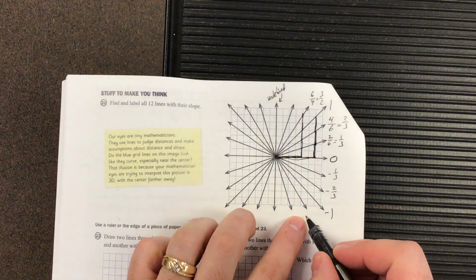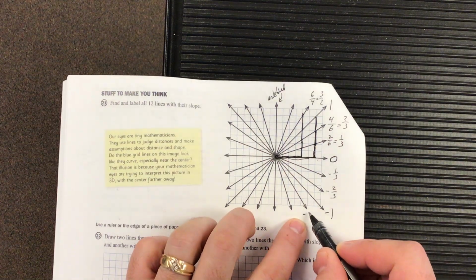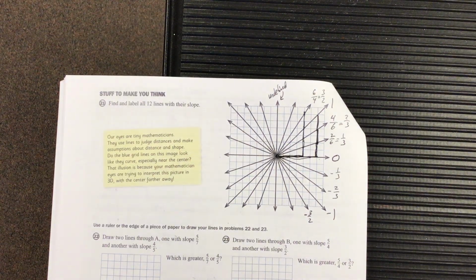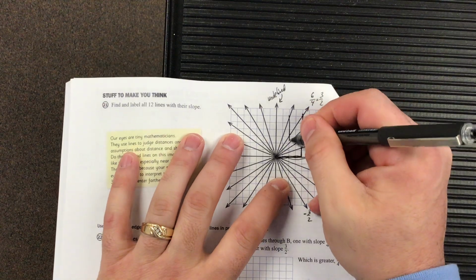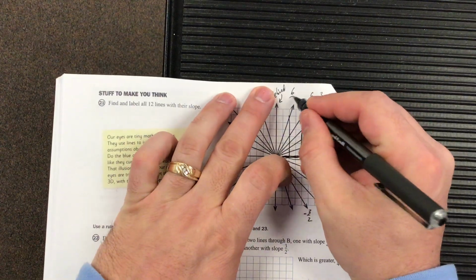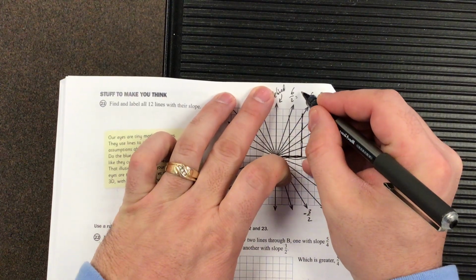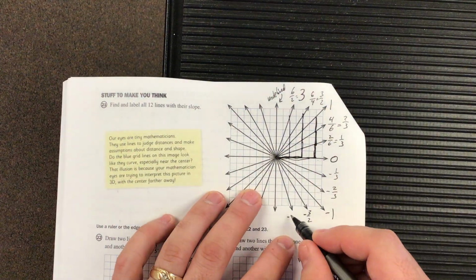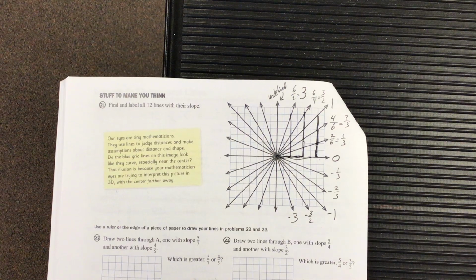What do you think this one's going to be? Negative 3 over 2. But the next one beside it is 6 over 2, which reduces to 3. 6 divided by 2 is 3. Mirror image of that is negative 3.